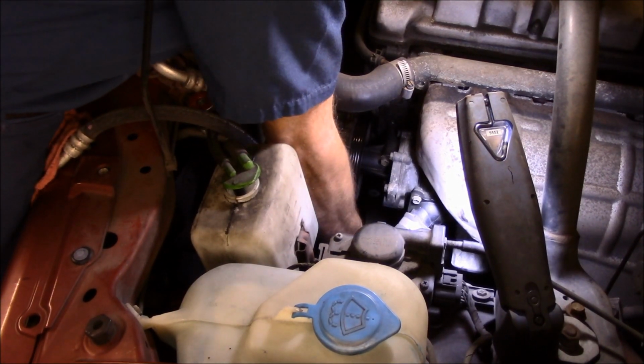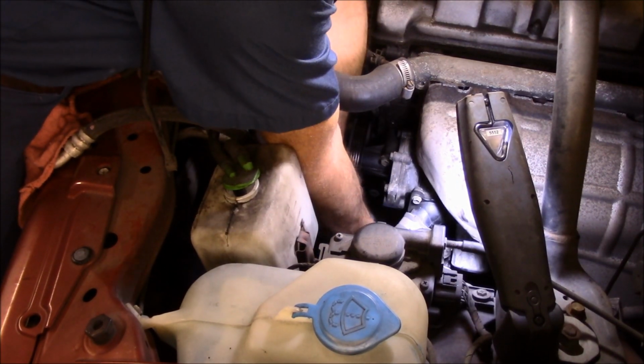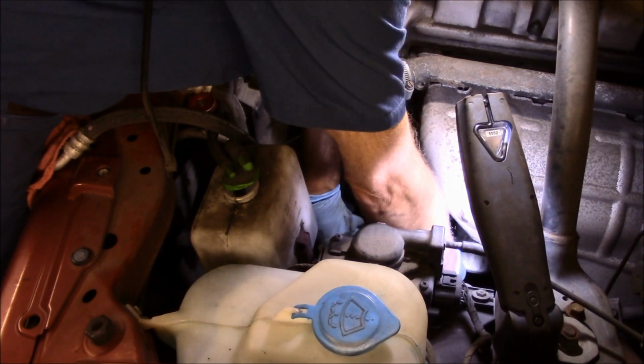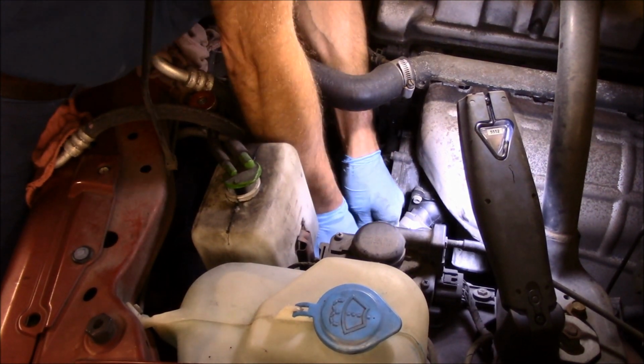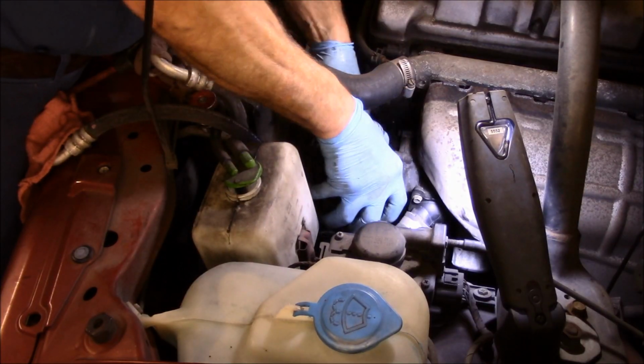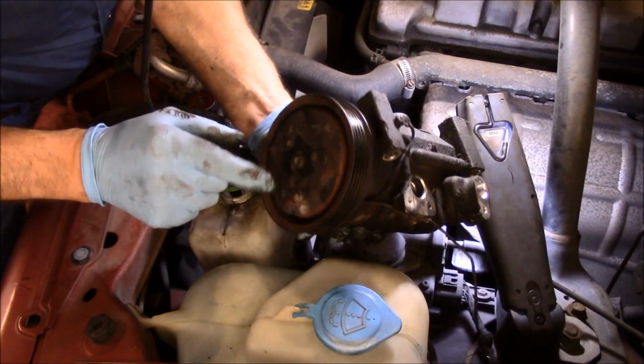Now we can take our compressor out. And this is our AC compressor.